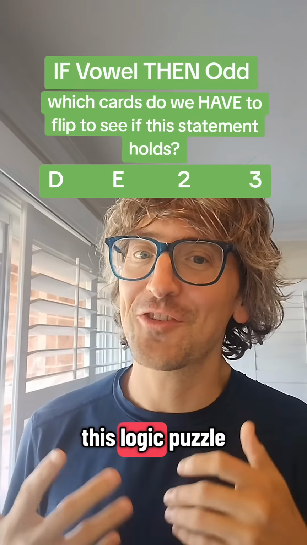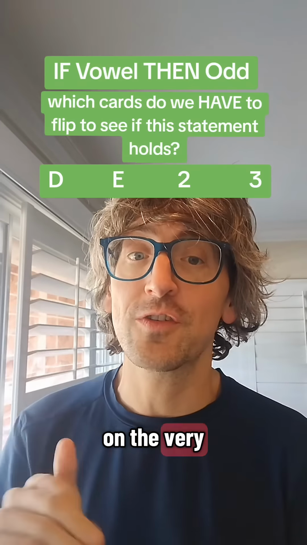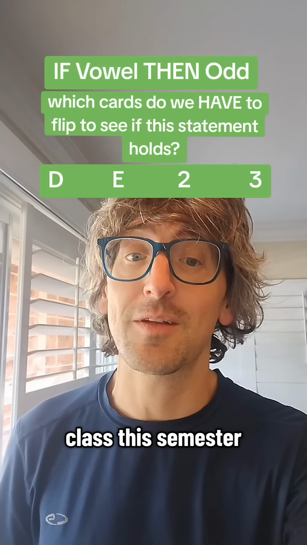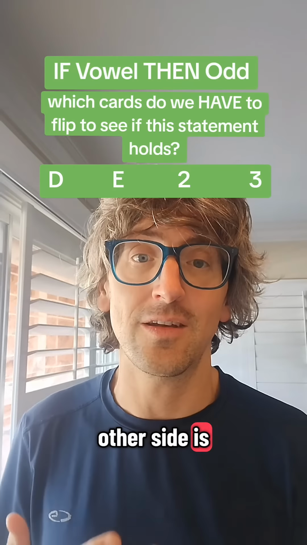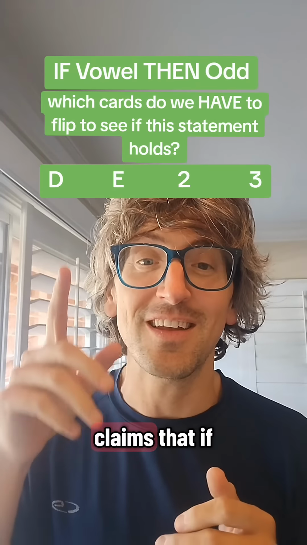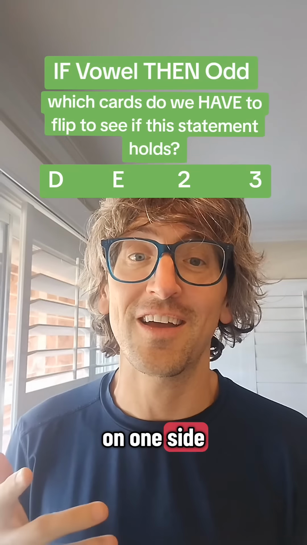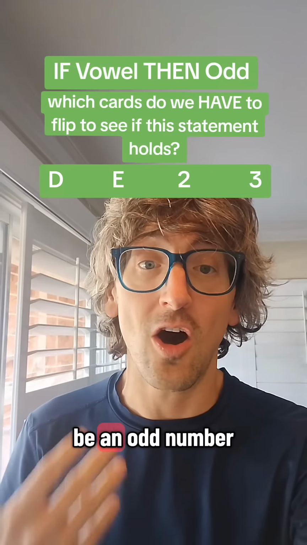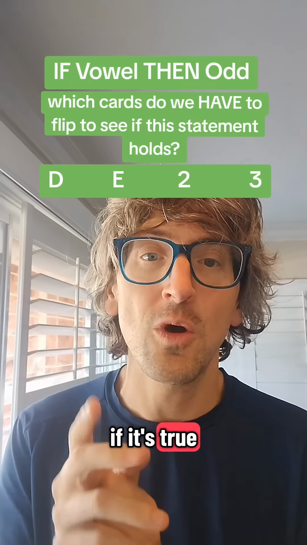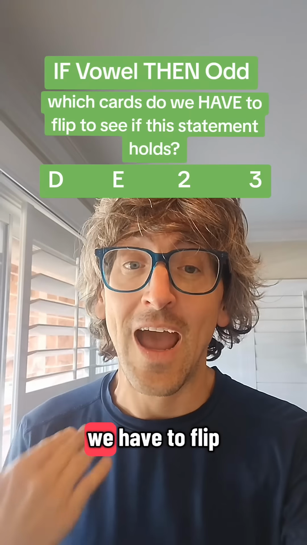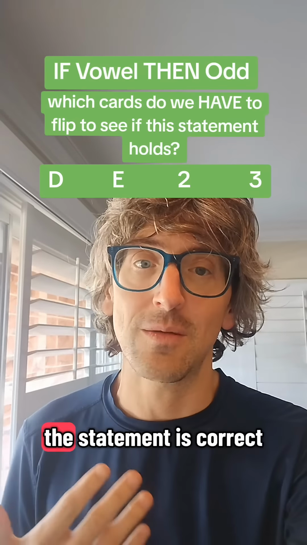Hey, let's solve this logic puzzle that I gave my students on the very first day of my discrete math class this semester. You have a deck of cards, and on one side is a letter, and on the other side is a number. And the box claims that if there's a vowel on one side, then the other side has to be an odd number. Now, they've been known to make mistakes, so we want to check this to see if it's true. Which of these four cards do we have to flip to make sure this statement is correct?